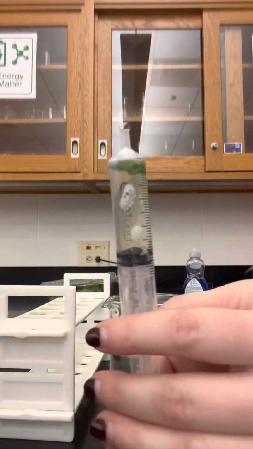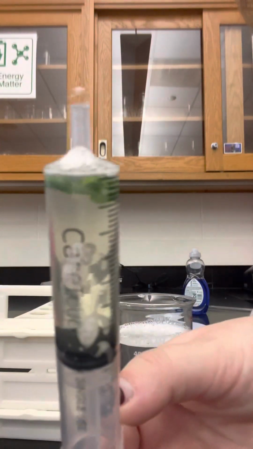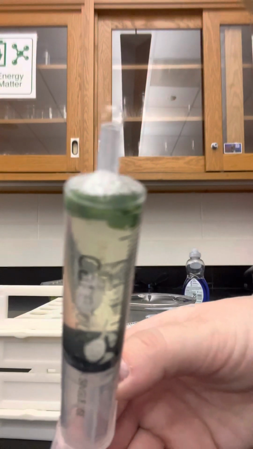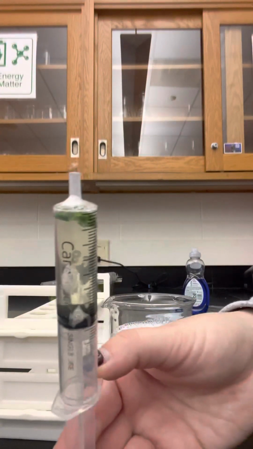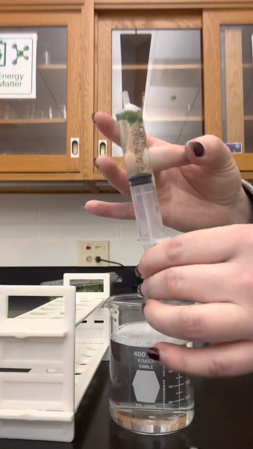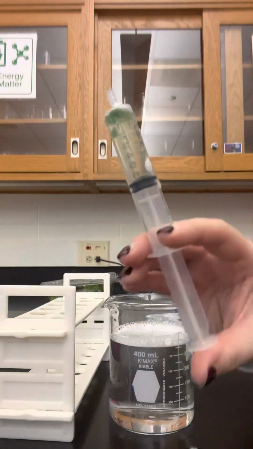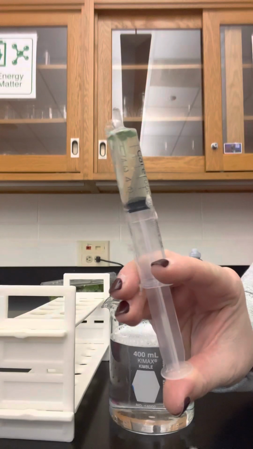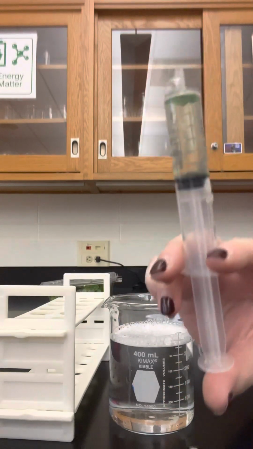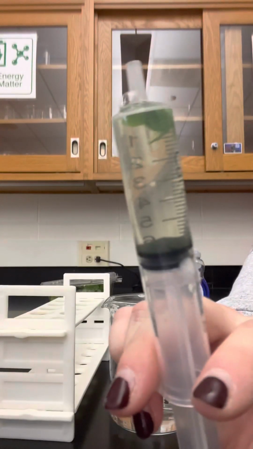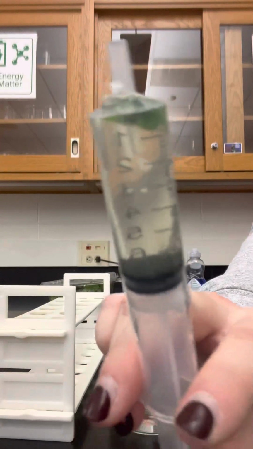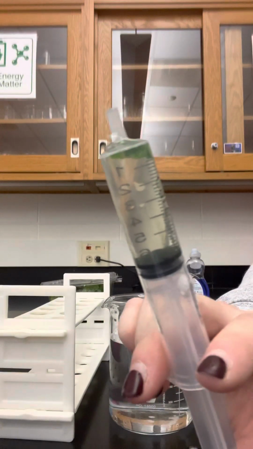I'm now going to take my syringe. You can see there's all those bubbles at the top. I need to get rid of those air bubbles. So I'm going to, just like they do in the movies, flick and squirt. Okay, it's okay if a little bit of liquid comes out. You want to get rid of those bubbles at the top so that there's no oxygen in this syringe.